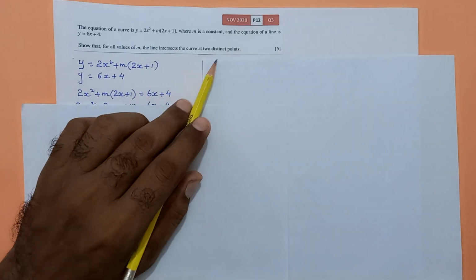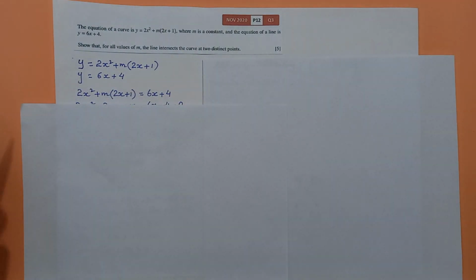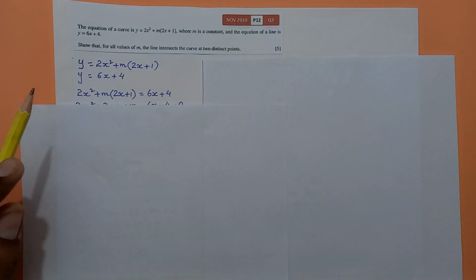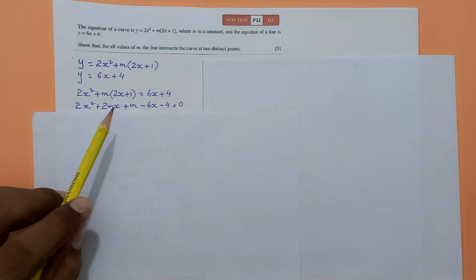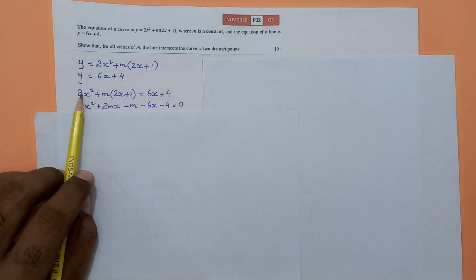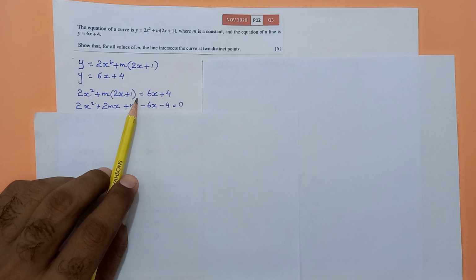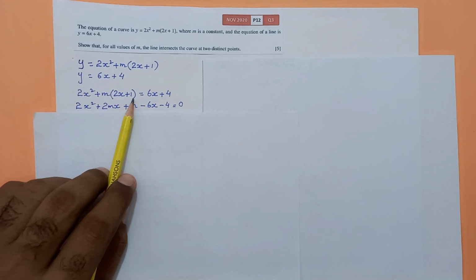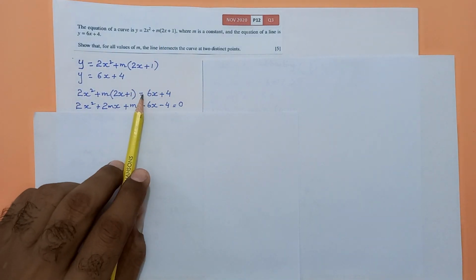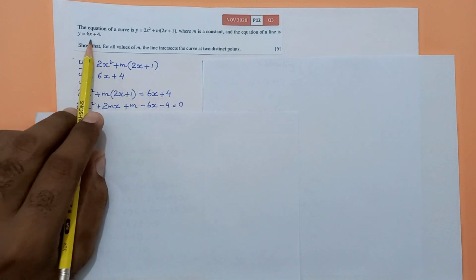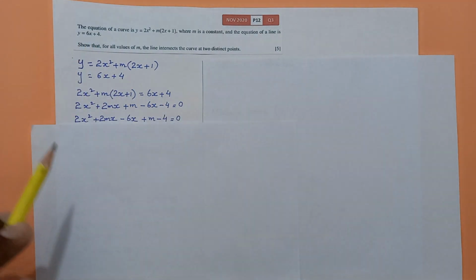Because it is about two distinct points, that means points of intersection, that means common points, the very first step is to equate both the equations. The equation of the curve, 2x² + m(2x + 1), make it equal to the equation of the line, 6x + 4.